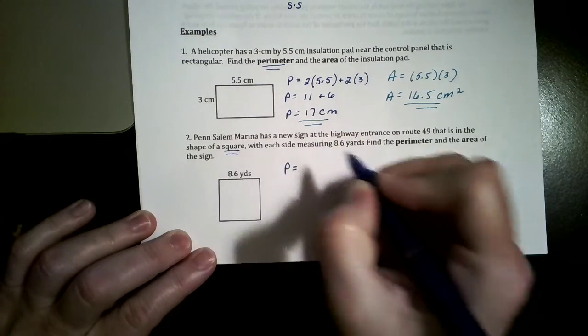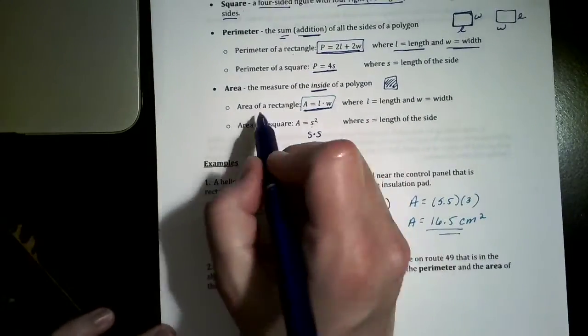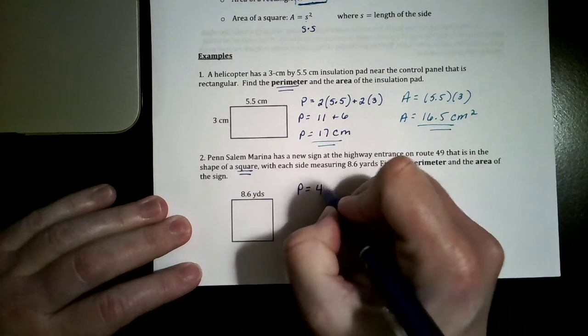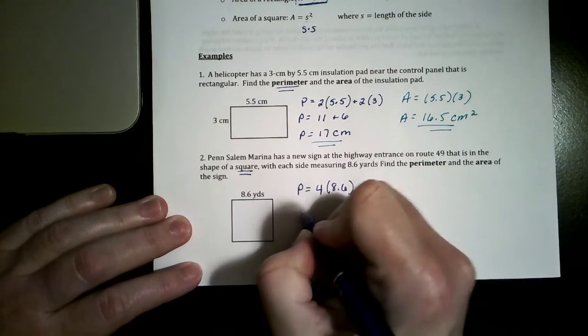So again, we're going to use the perimeter of a square formula. So the perimeter of a square is 4S. So perimeter is equal to 4 times the length of the side of the square.